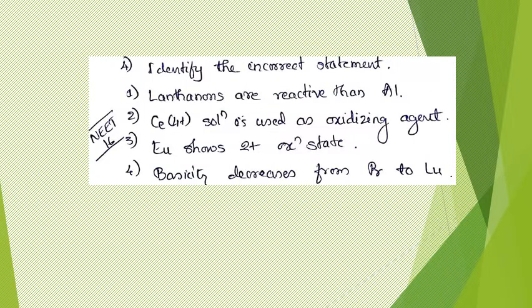Fine. Consider one more last question. Identify the incorrect statement. 4 statements they have given. So among these, which is incorrect? This is very important whenever this kind of question is asked. There are all chances that we can go wrong, because when an incorrect statement is to be identified, the other 3 statements, if it is a single correct answer type question, will definitely be right.